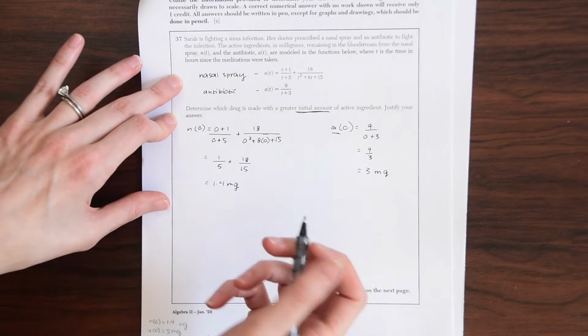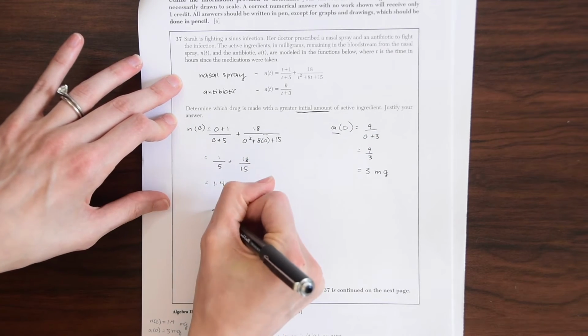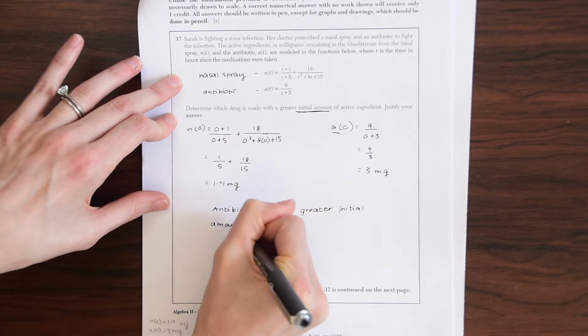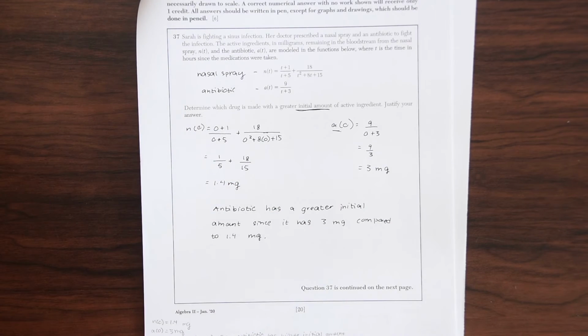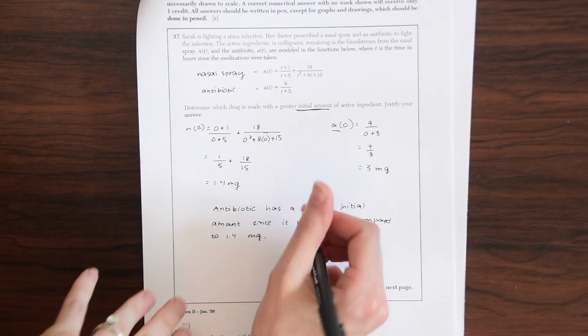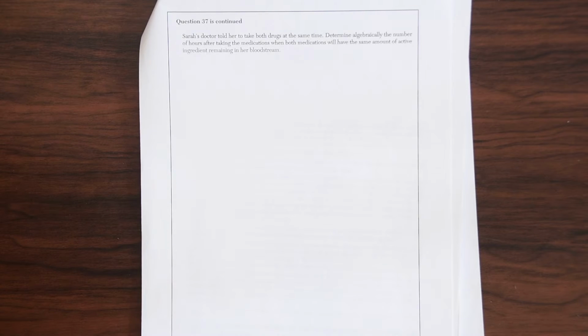We have to justify the answer, so just write a little sentence here. The antibiotic has a greater initial amount since it has 3 milligrams compared to 1.4 milligrams. So we have a follow-up question.